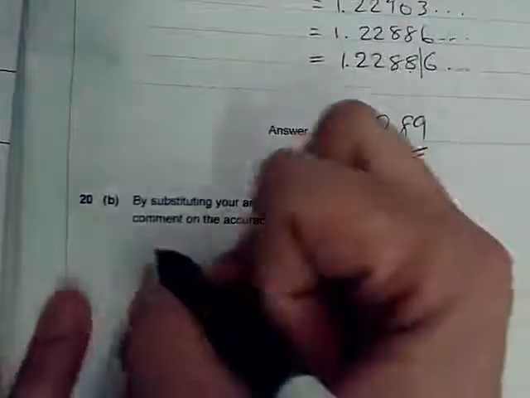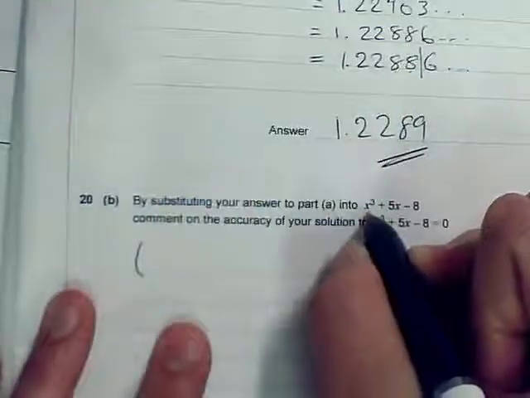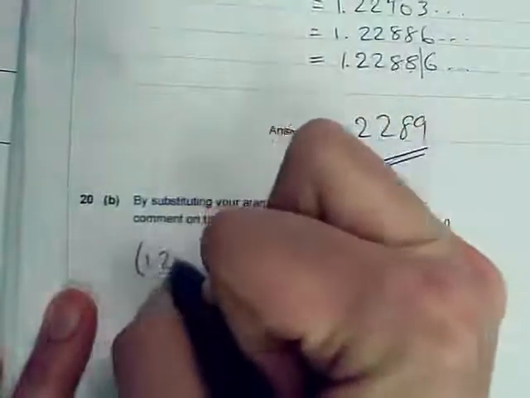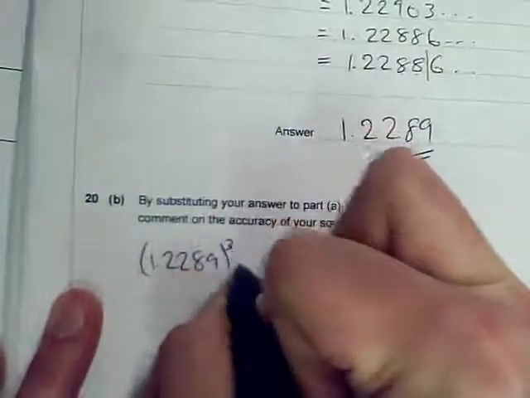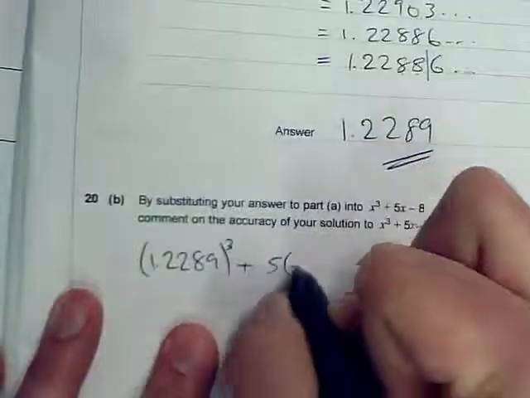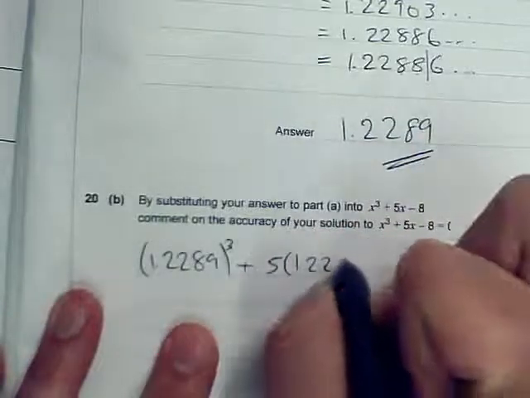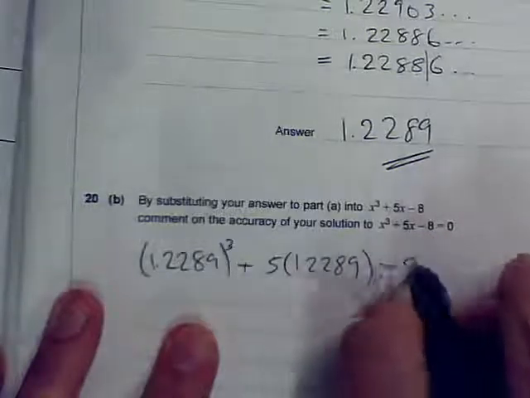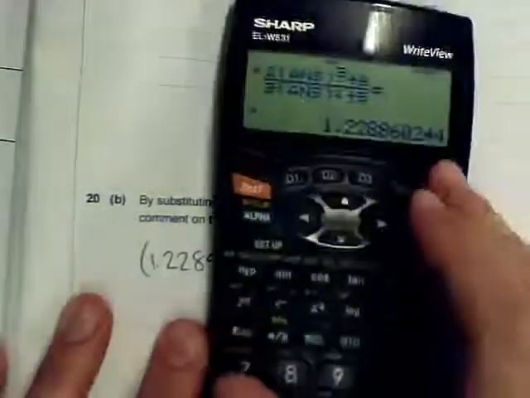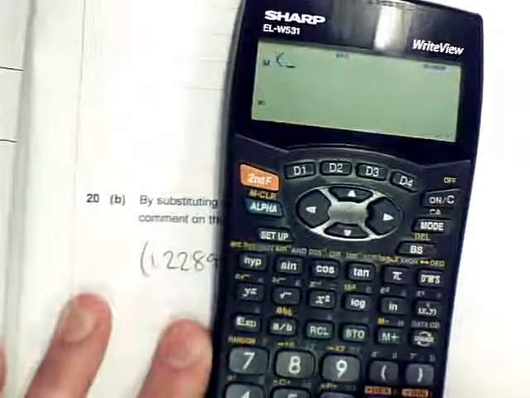So I'm going to substitute it in. Again, I'm going to use brackets. So I've got x, which is 1.2289 cubed plus 5 lots of brackets. So every time I see x, I write brackets, minus 8, and then let's put that into the calculator and see what we get.